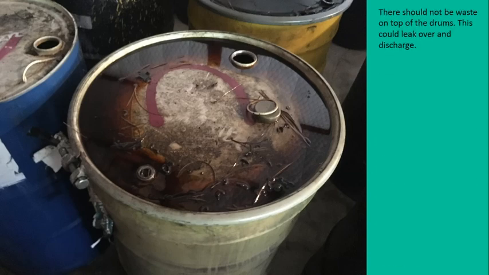Another example, it was an overfilled drum. They moved it, and then it all ended up sloshing on top, which, what are we supposed to do about that now? Now we've got a situation that's going to leak. It's going to discharge.